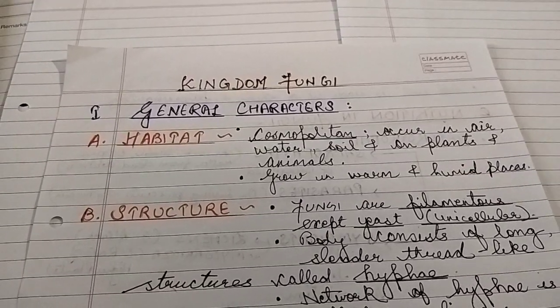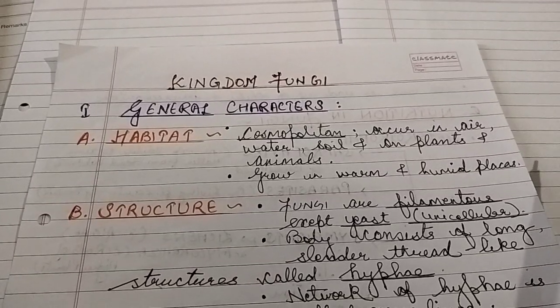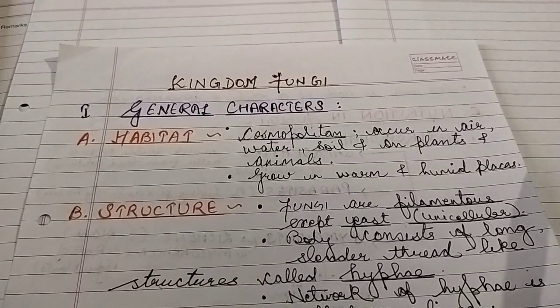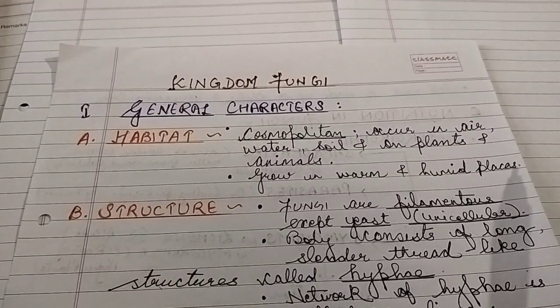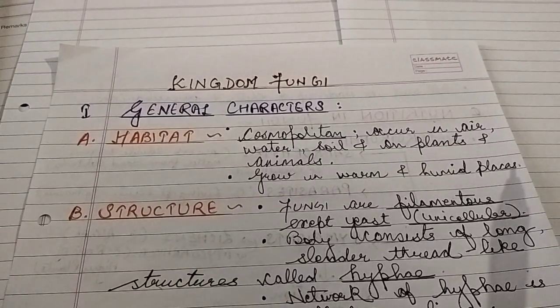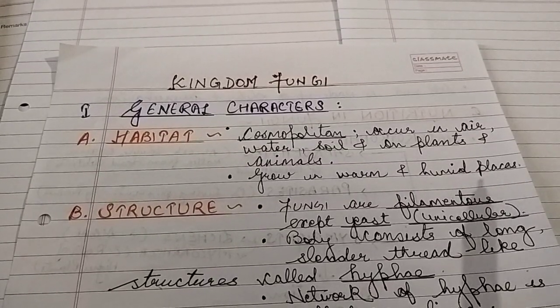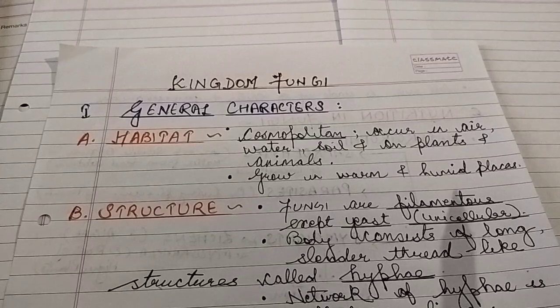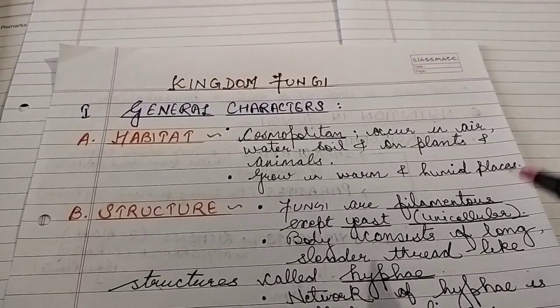Warm and humid conditions are very favorable for the growth of fungi, and that is why, if you have noticed, food at home is placed inside the refrigerator. Why is refrigeration of food done? To prevent the spoilage of food from fungus and bacteria as well.